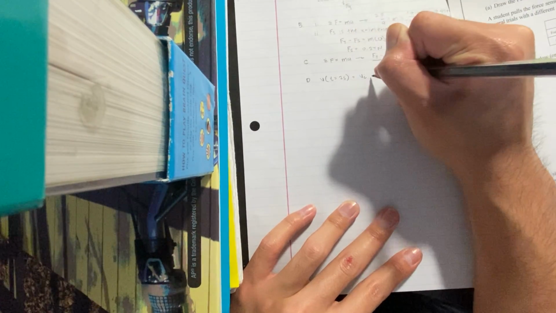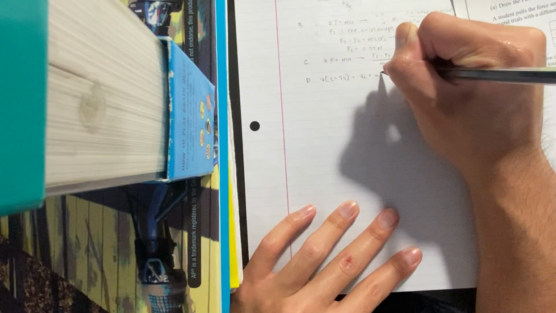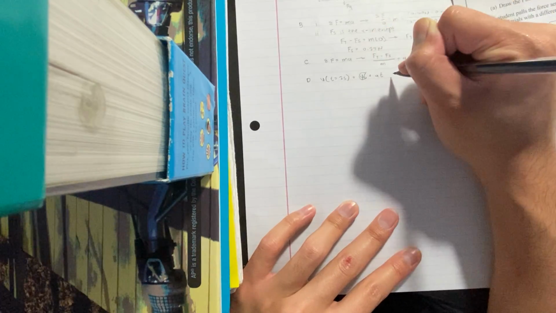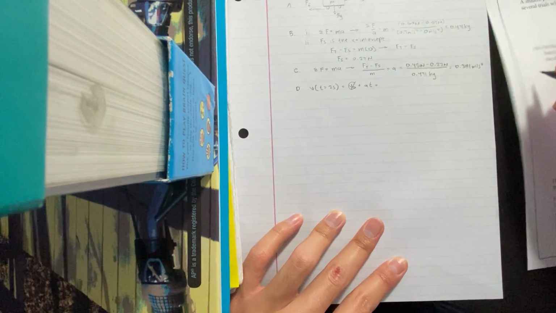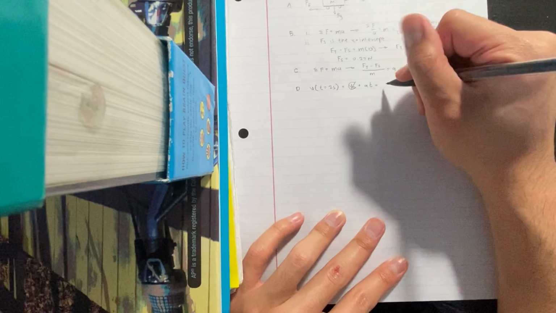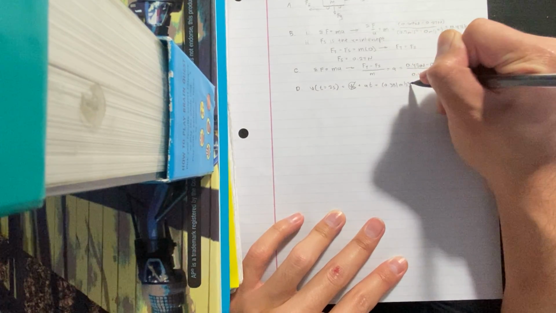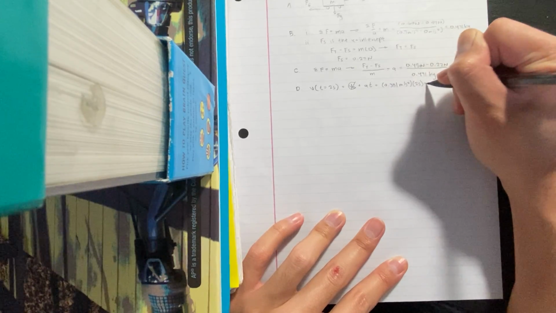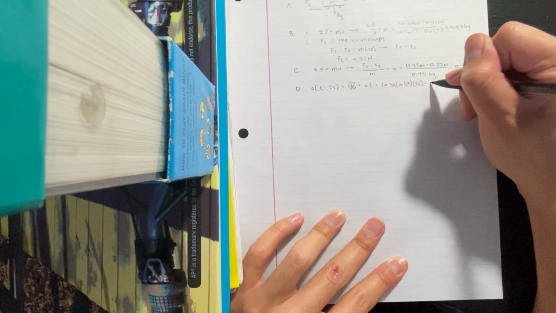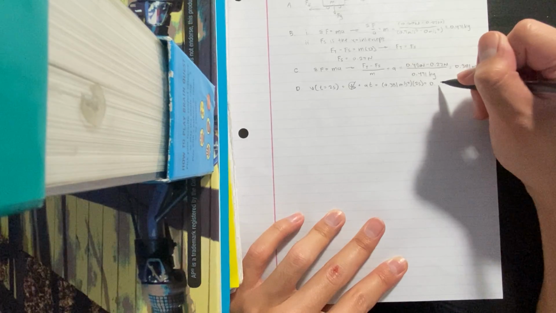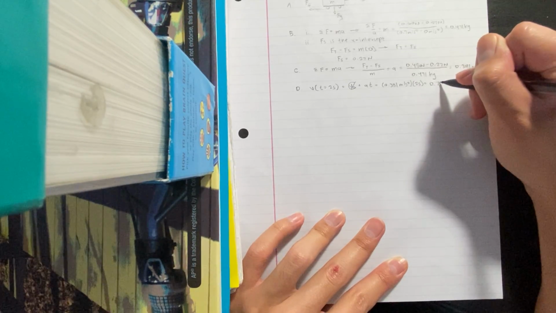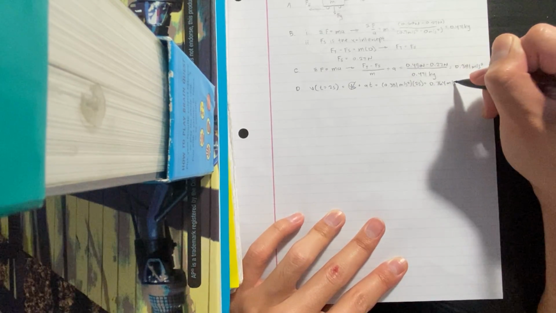I know it's v initial plus at. We know v initial is 0, so it's at. So we use the acceleration that we found previously. We know it's 2 seconds. So we know that the velocity at 2 seconds is 0.764 meters per second.